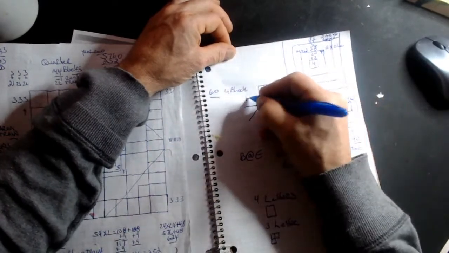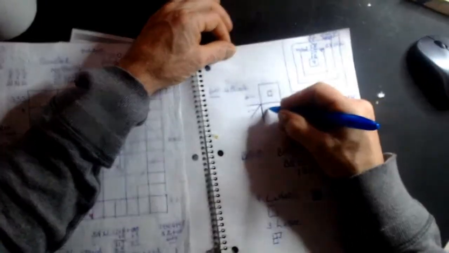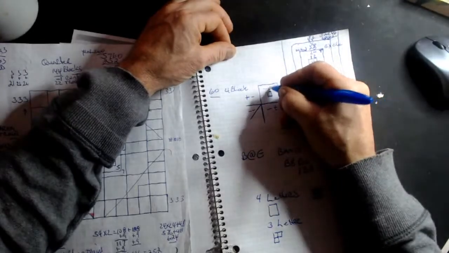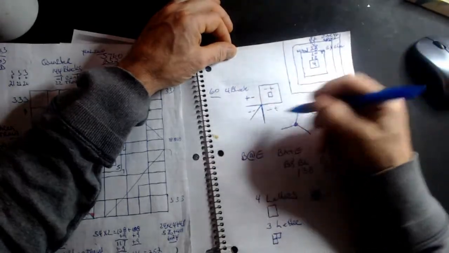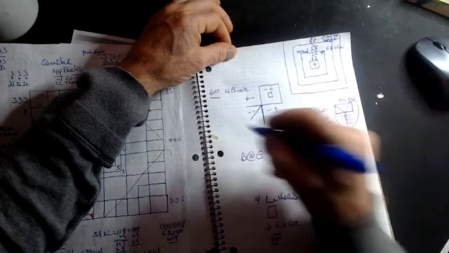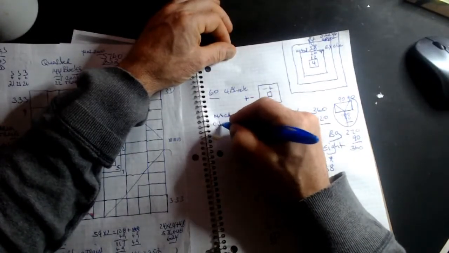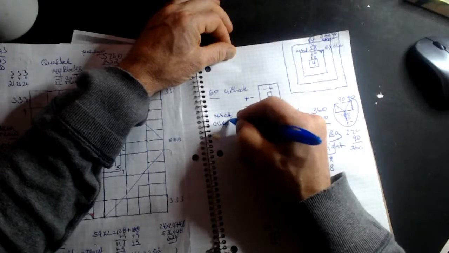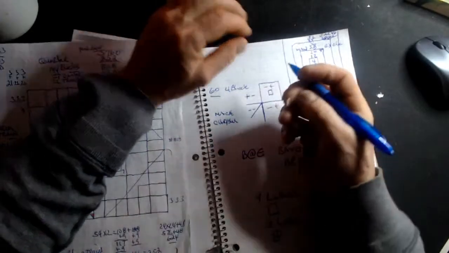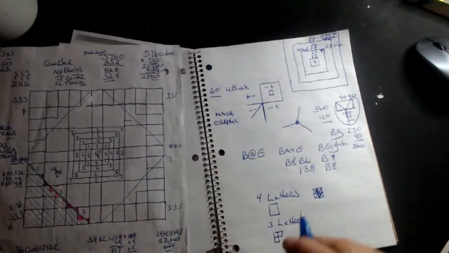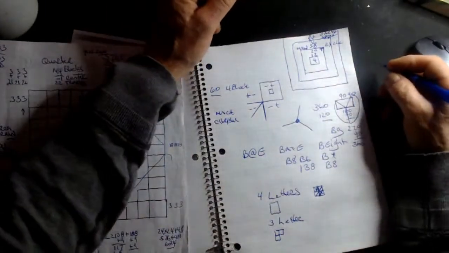This would be your plus, this would be your minus minus, this would be your minus plus, this would be a minus plus. So they're all the same except for this one. This is like the Mack truck. This is like the Chrysler. Upside down and backwards. That's the way they were made.